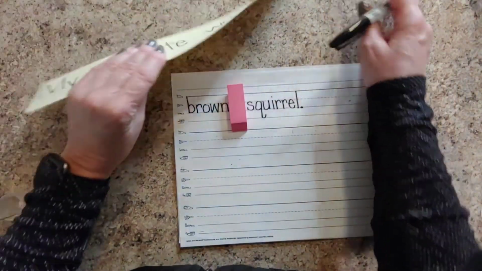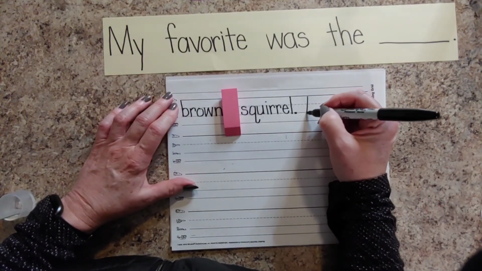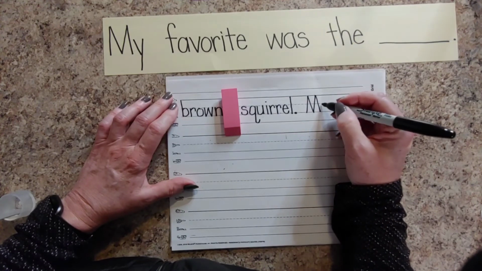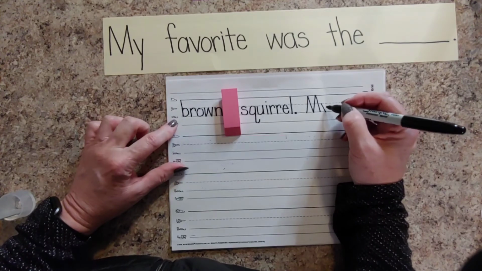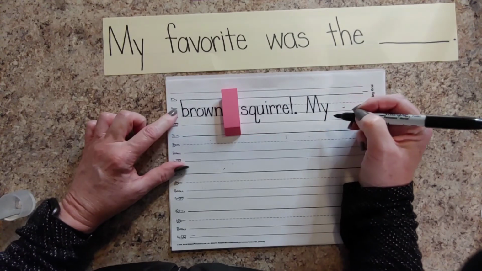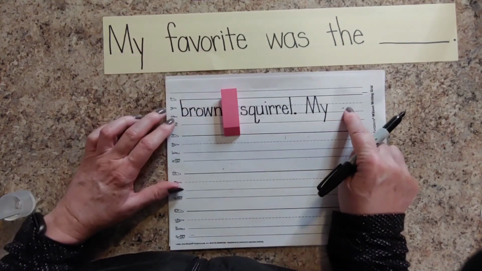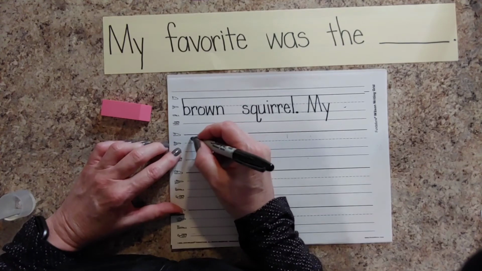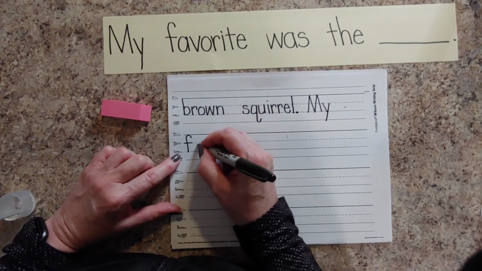We have one more sentence. Every sentence in the whole wide world begins with a capital letter. Capital M is skyline to the grass line, and y is plain line to worm line. I'm not going to get the word favorite in there. That's not enough room, so I'm going down to the next line. F, skyline to the grass line.